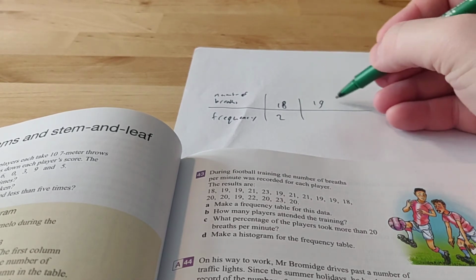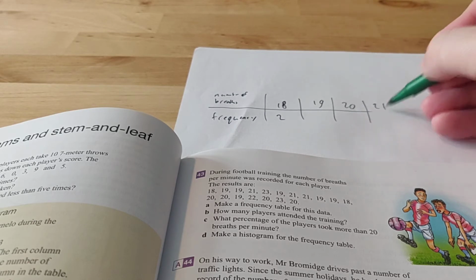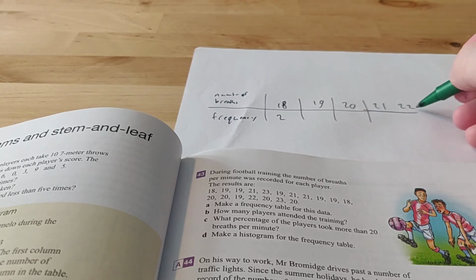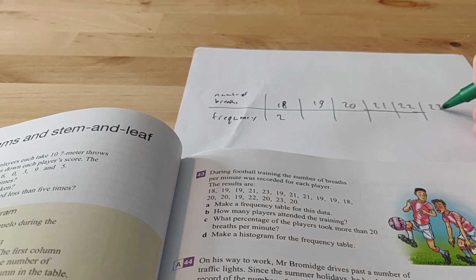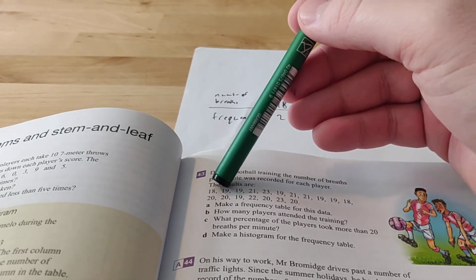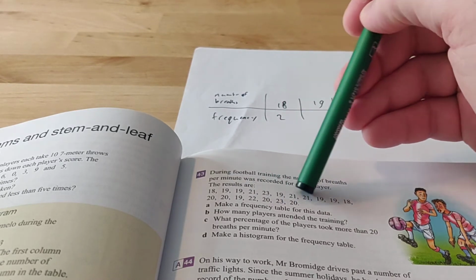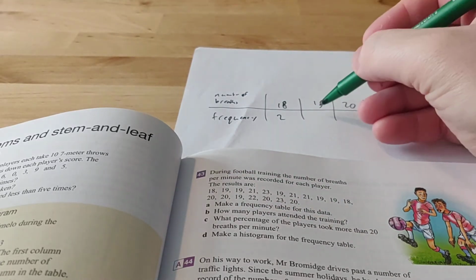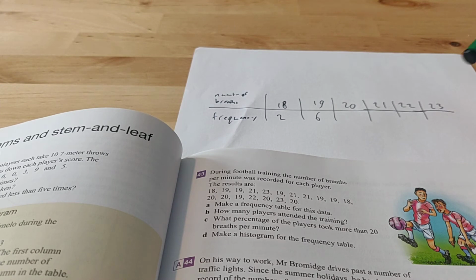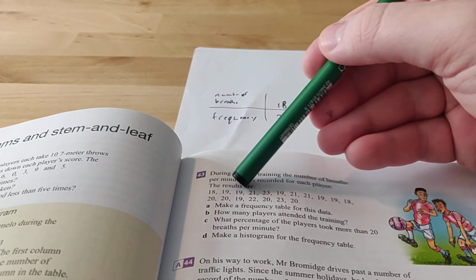Now I'm going to write down the rest of the numbers, because here we have 20, 21, 22, and 23. Now let's take a look how much 19 happens. Here we see 1, 2, 3, 4, 5, 6. So that happens 6 times. So I'm going to write that down. Then for 20, let's just start here again.